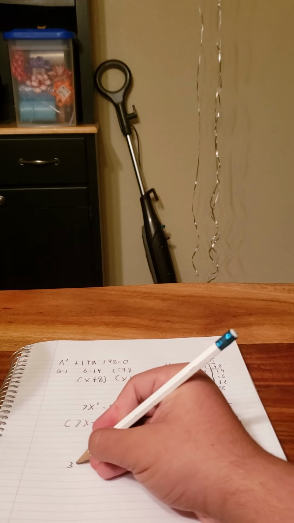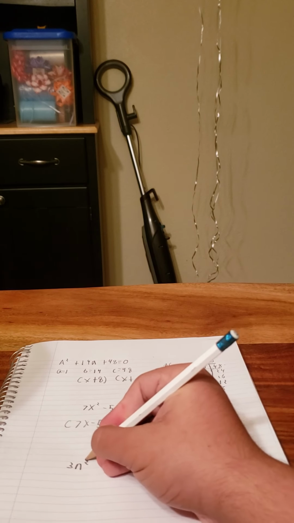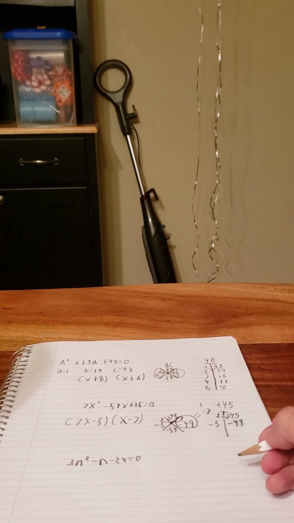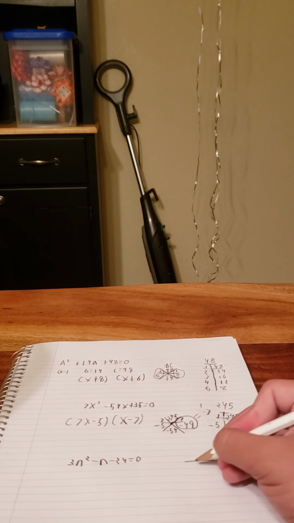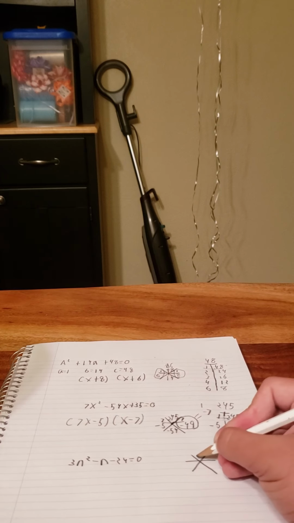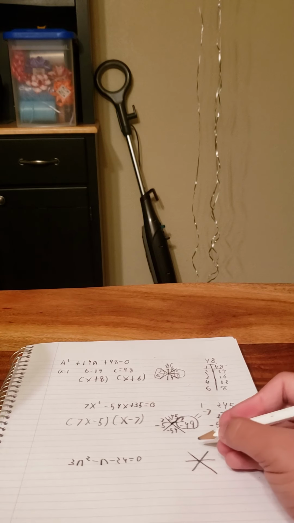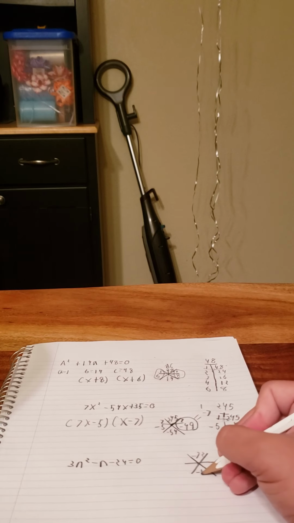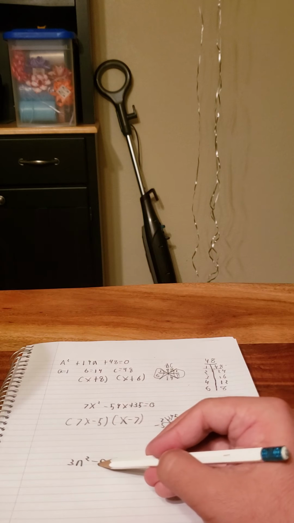So 3n squared minus n minus 24 equals 0. Draw the snowflake. This will equal a times c, which is negative 72, and this will be negative 1, since we got it from this b right here.